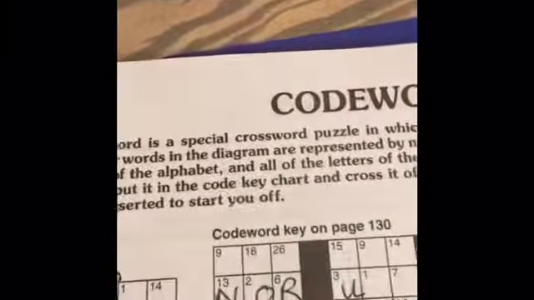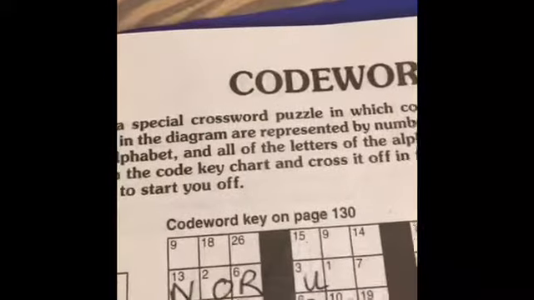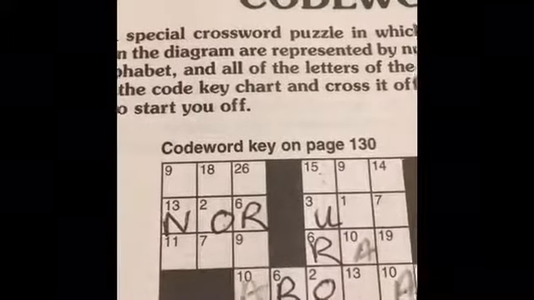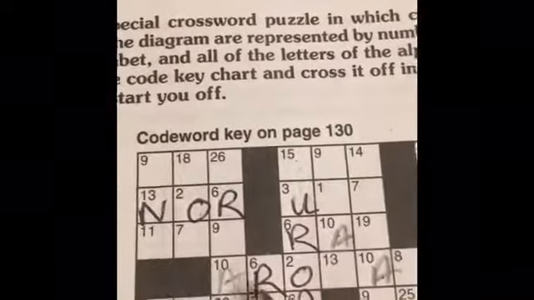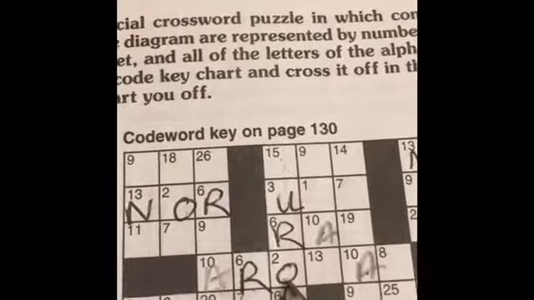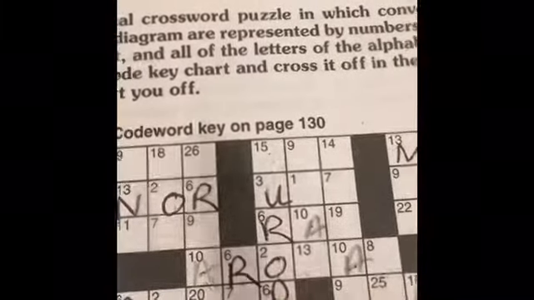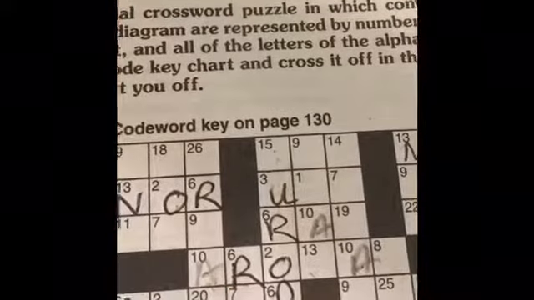And so let's go back up here where I have the two 10s. If I think 10 is an I, it could be I R O blank I and 8. What would be I O?